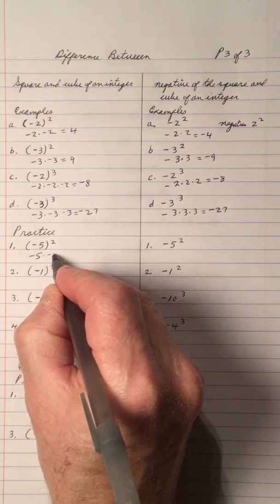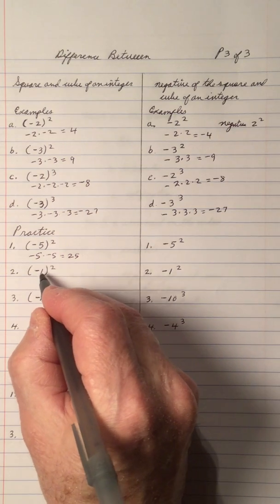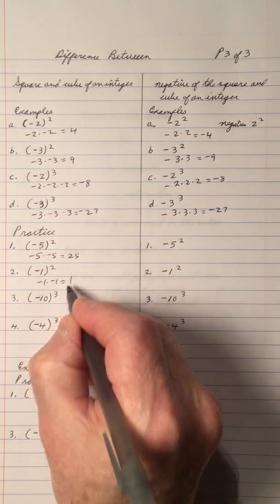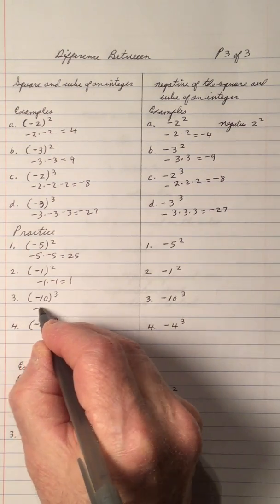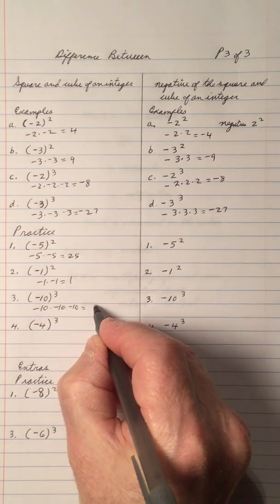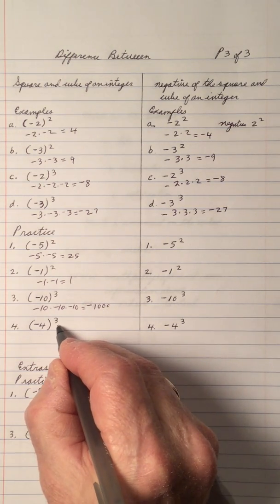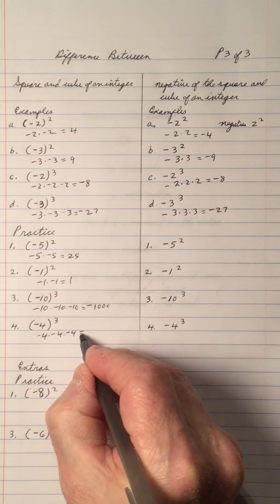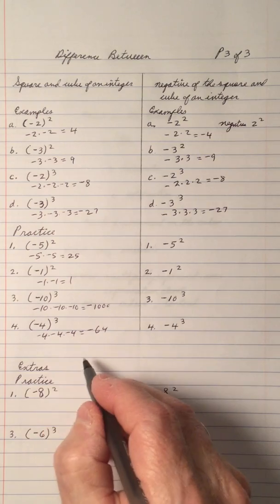Negative 5 times negative 5 is 25. Negative 1 squared is negative 1 times negative 1, which is 1. Negative 10 cubed is negative 10 times negative 10 times negative 10. It's 1,000, and it's an odd number of negatives, so it's negative. Negative 4 times negative 4 times negative 4 gives you a negative 64, odd number of negatives.